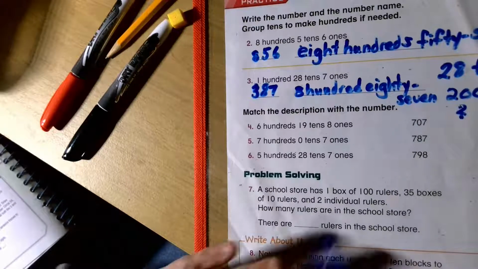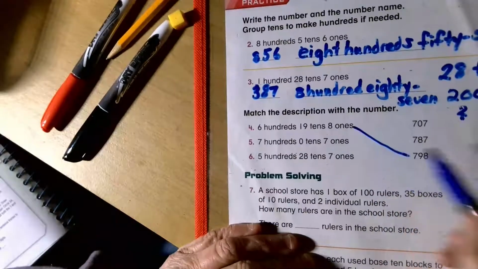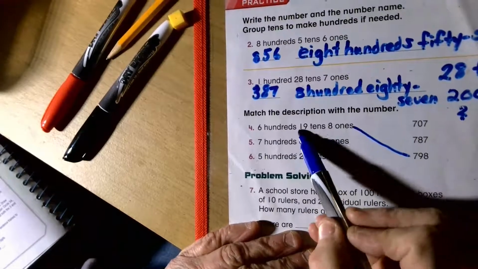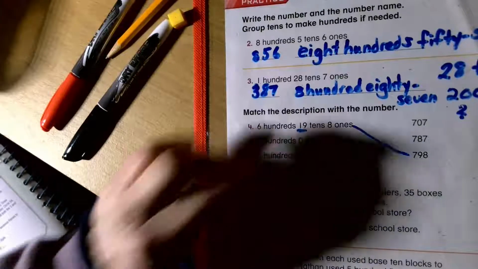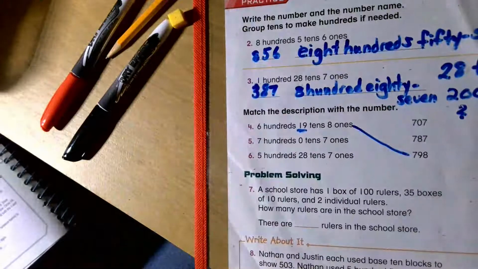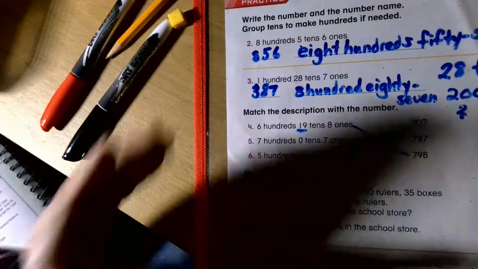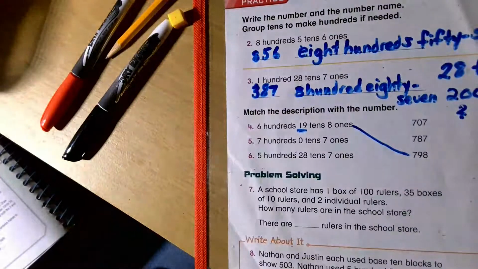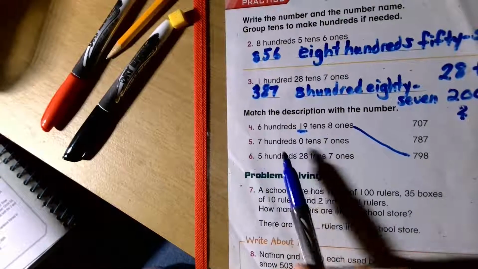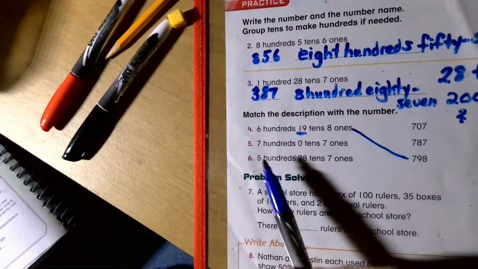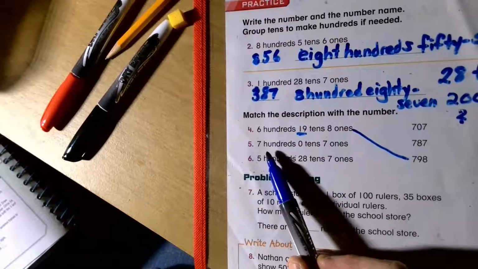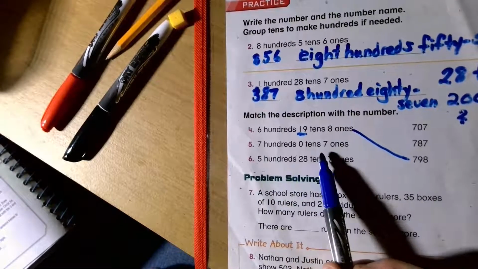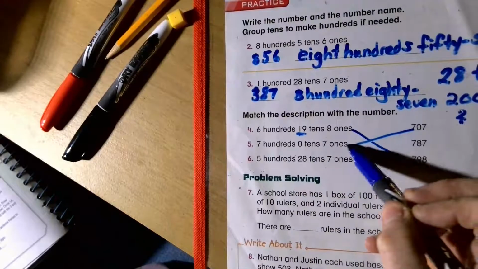And if you said 798, you're right. Because remember, the highest number that can go in the tens column should only be 9 tens. But because it has 19, we know it has 100 in there, and it should be given to the hundreds column. Now we have 700, 0 tens, 7 ones. We're not going to change our hundreds because 0 tens. So we have 707.